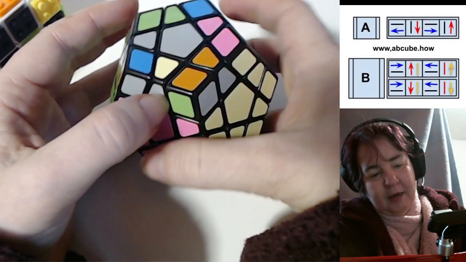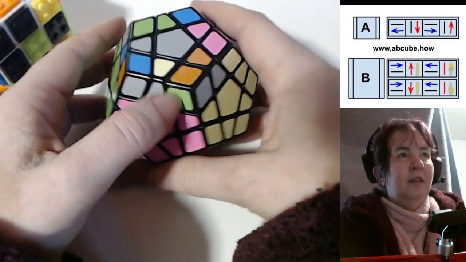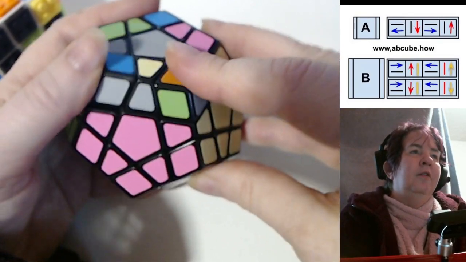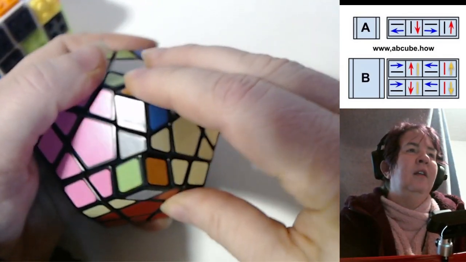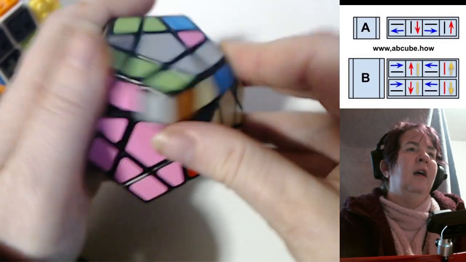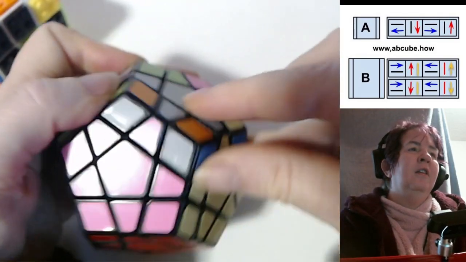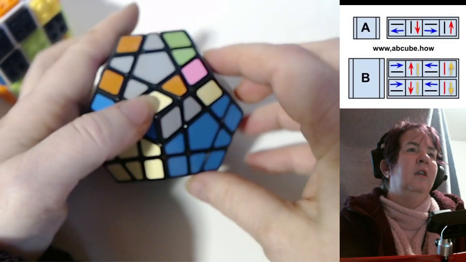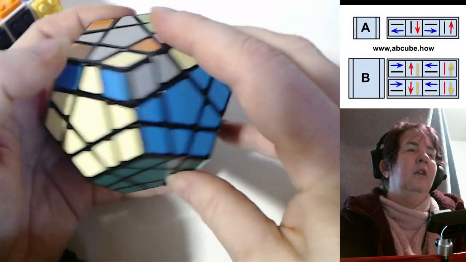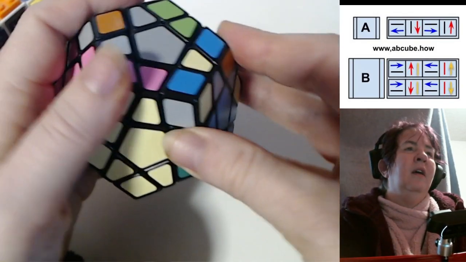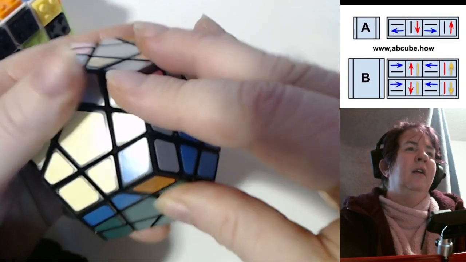Okay. Here's where my formula stops working. So front, right, up, right, up, front. Front, right, up, front.